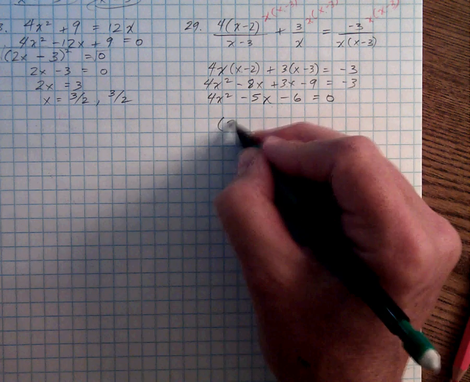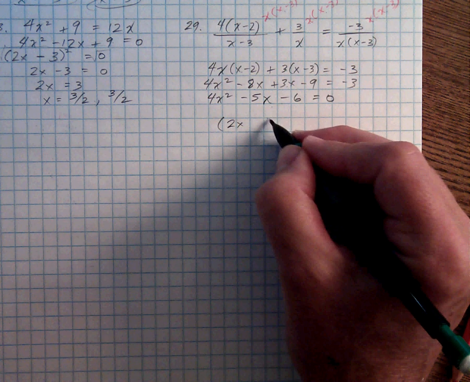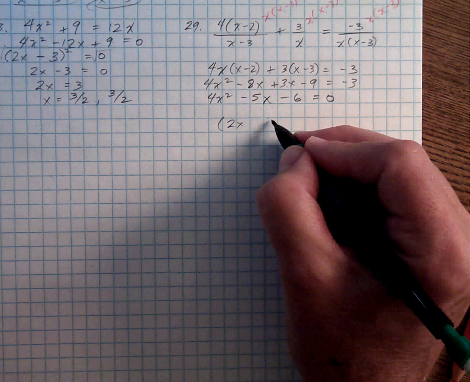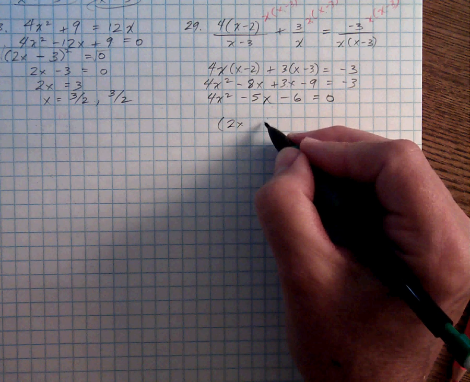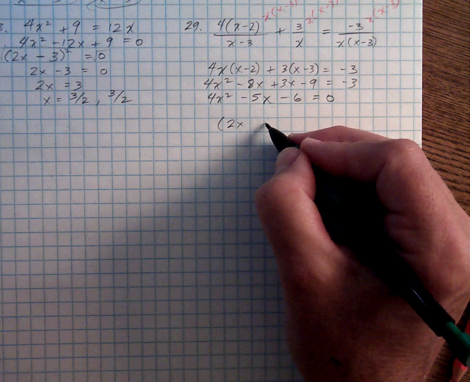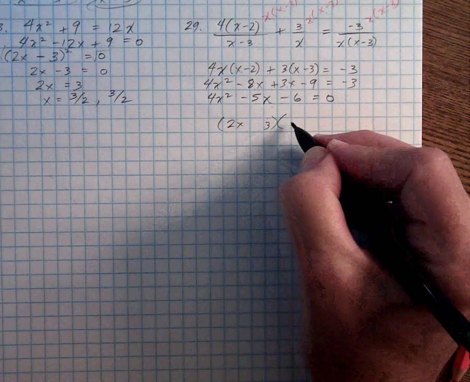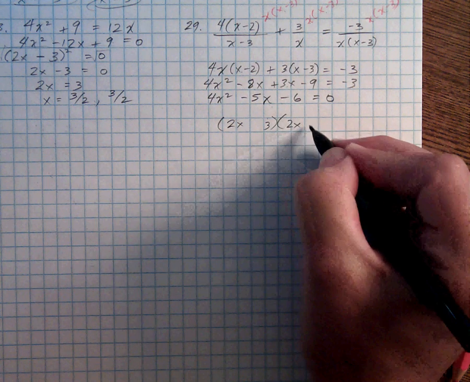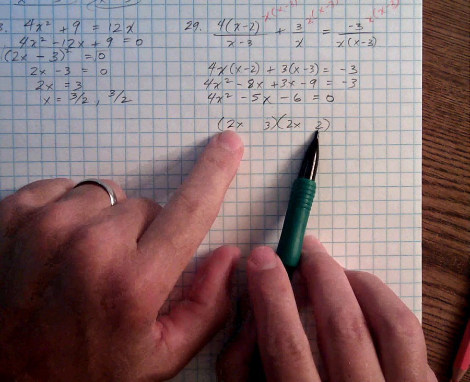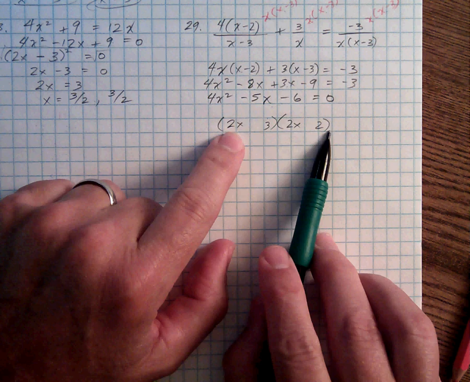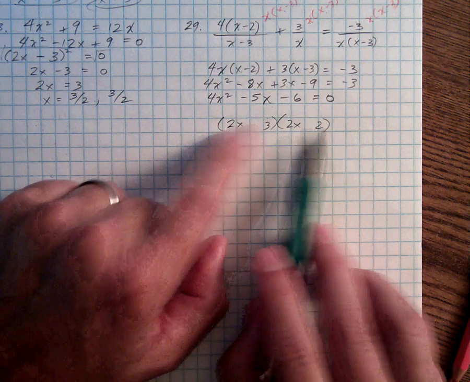So 2x and 3 and 2x and 2. Let's see if that works. So that would be 4x squared. That would be 4 and 6. And there's no way I'm going to get 5 out of 4 and 6, so that can't be it.